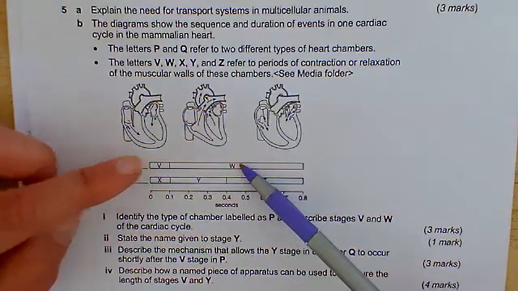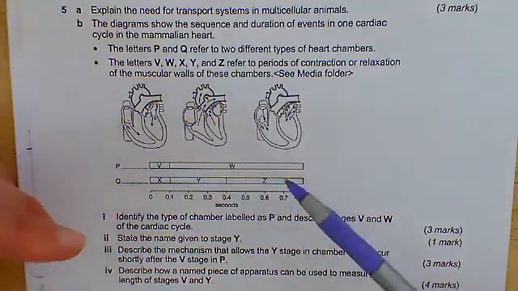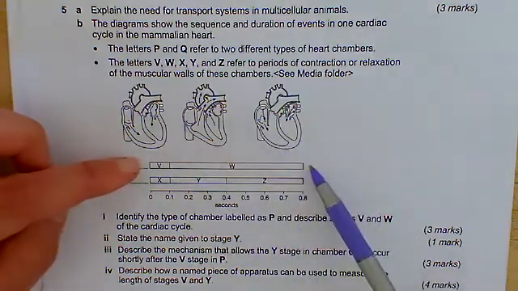So all you'd need to do to pick up the marks would be that in V, it's contracting or undergoing systole, and then in W, it's undergoing diastole. So that's what we can see here.